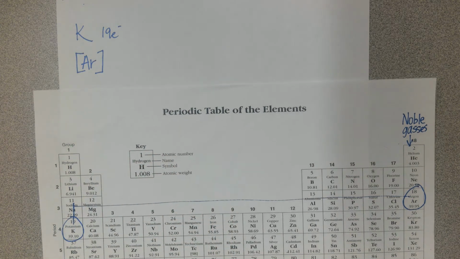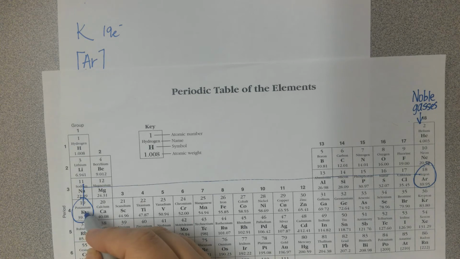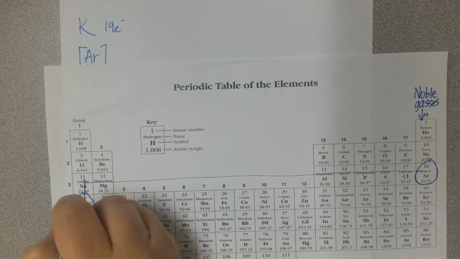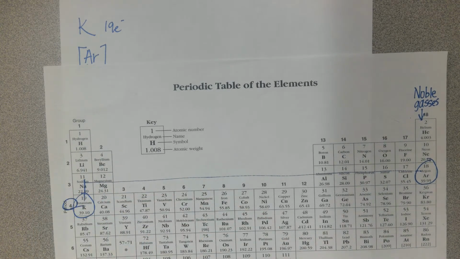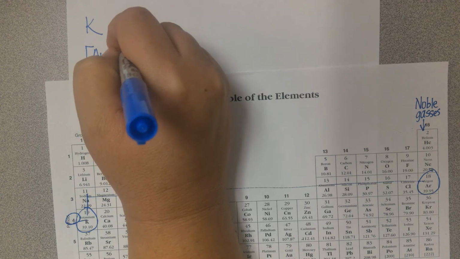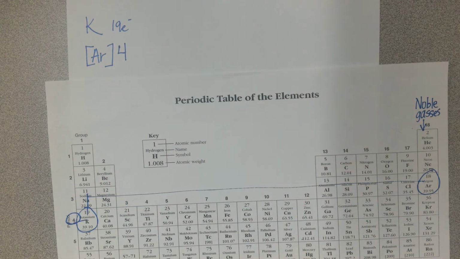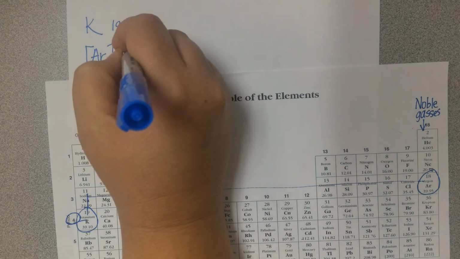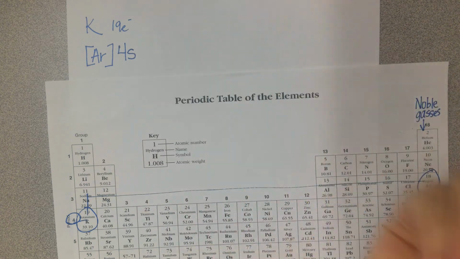And so the way we're going to do that is we're going to go back to potassium, and we're going to look at what row or period potassium is in. Potassium is in period 4. And so we're going to start with energy level 4. And then when you do one of these shorthand configurations, you're always going to start at the s sublevel.